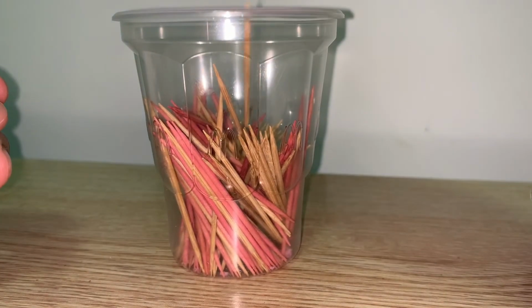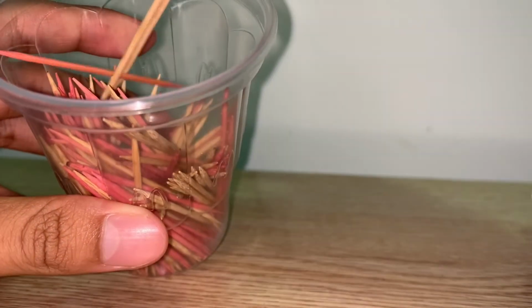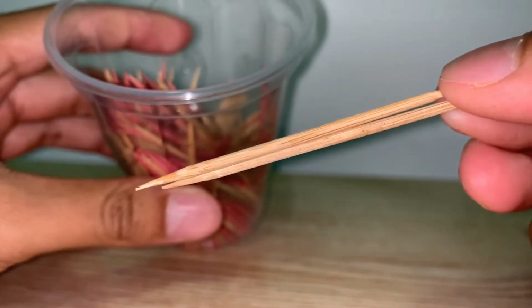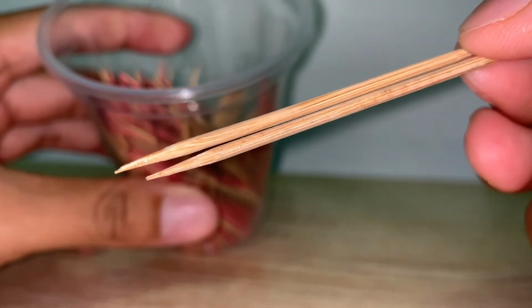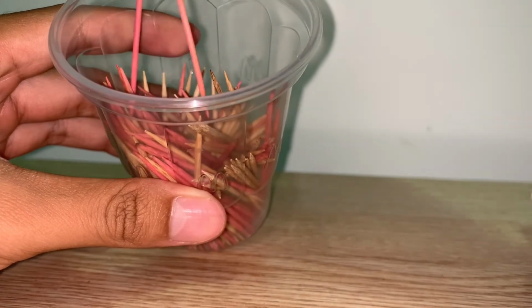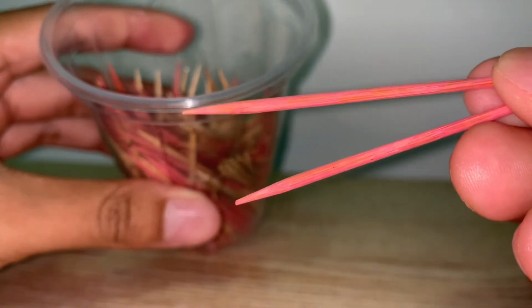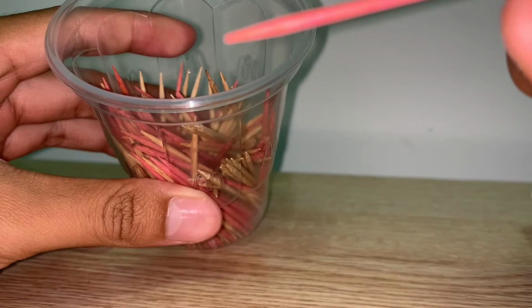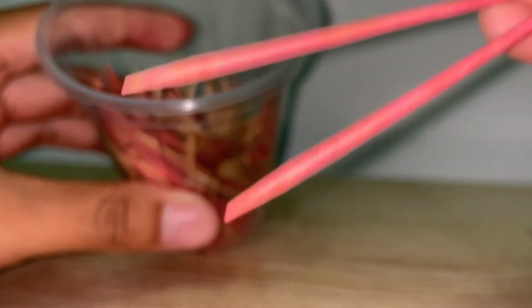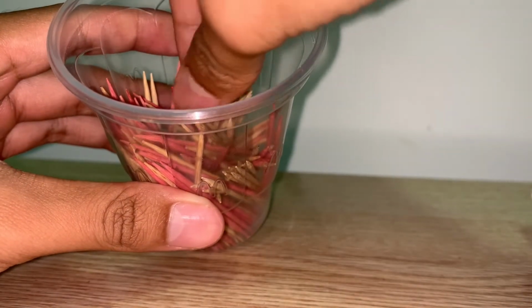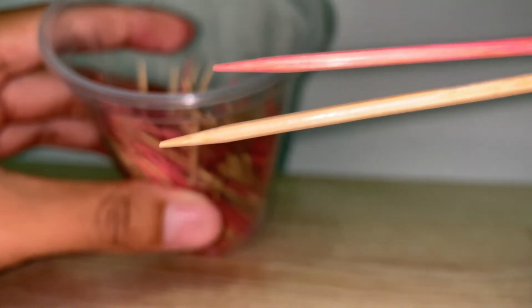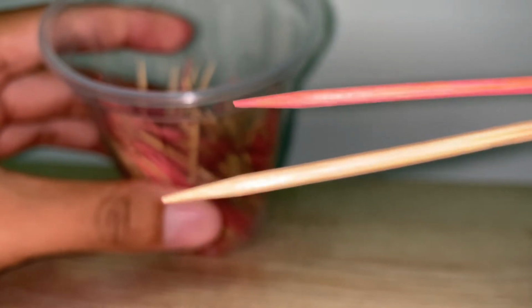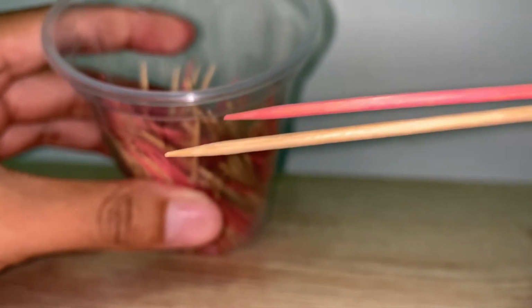So inside the container, we already have 30 toothpicks that represent the dominant allele, and we have 30 pink or recessive allele, and we also have heterozygous alleles, represented as brown and pink color.